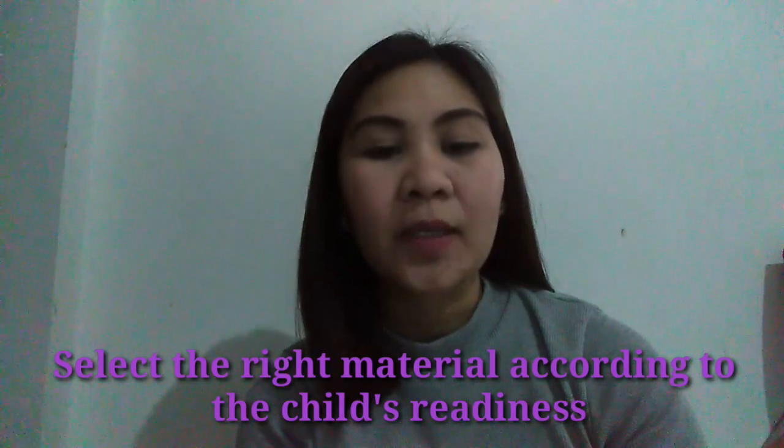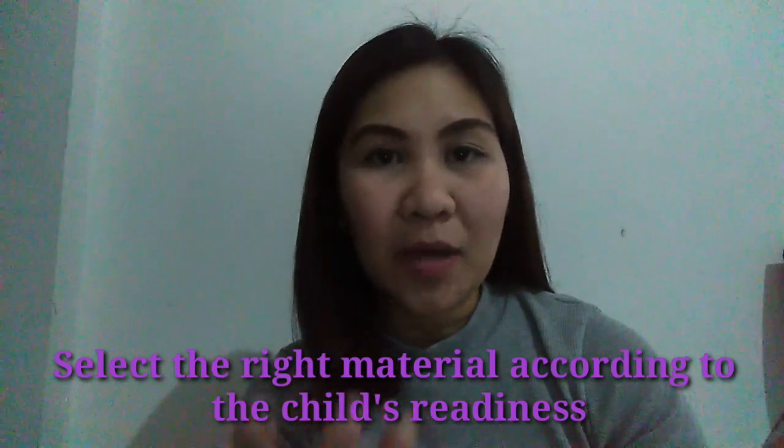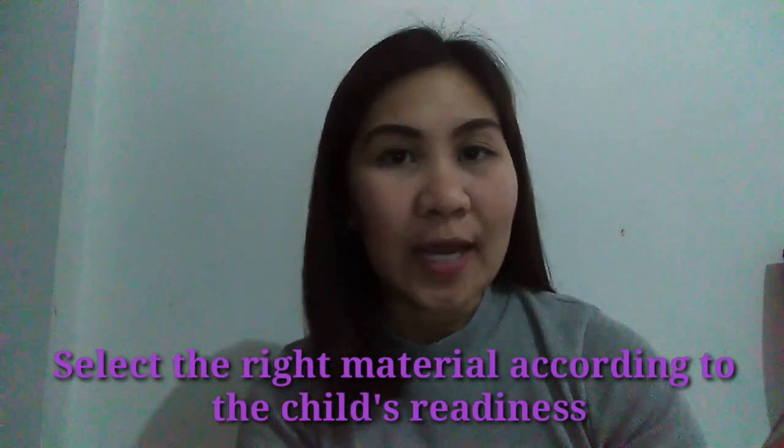Okay, and then aside from that, yung readiness ng bata, which is very important, we also have to consider the importance of the right material. Malaki po kasi yung parte nung tamang material doon sa magiging performance ng bata. Okay, so ano yung mga dapat nating i-consider sa pipiliin nating story or material?